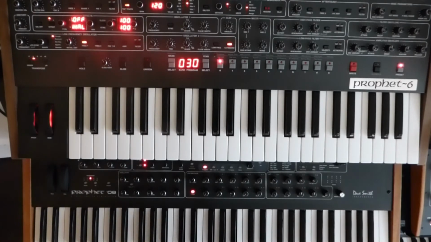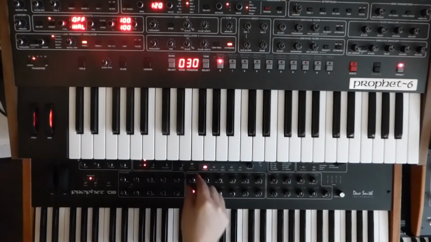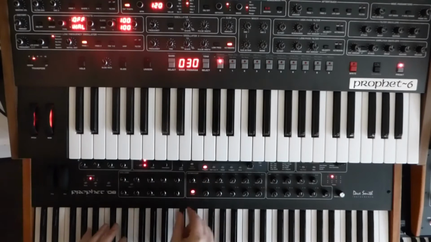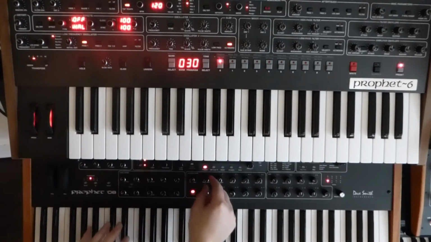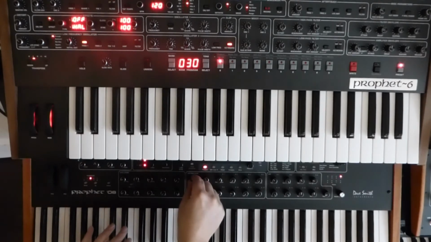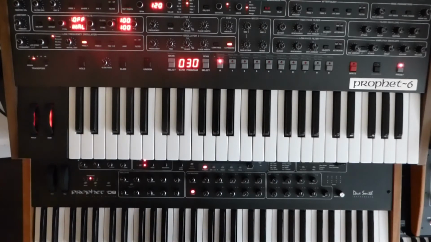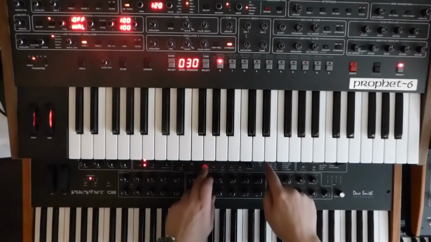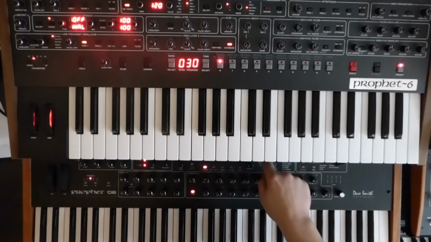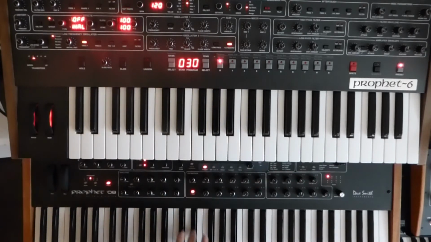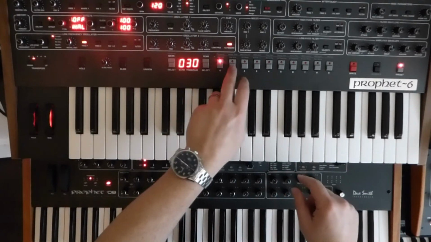Okay, so that's that. That's a basic sawtooth with a little bit of envelope on the filters. I'll play with the resonance later. I've got a little acid line set up. Next one, then, let's take a look at dual oscillator.